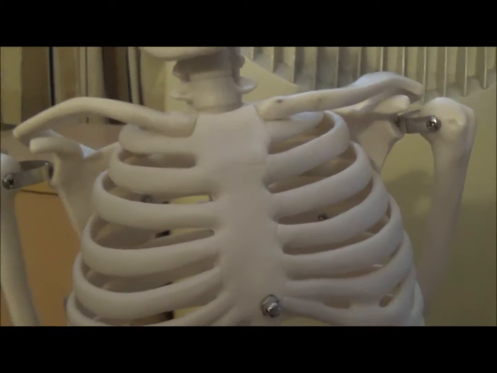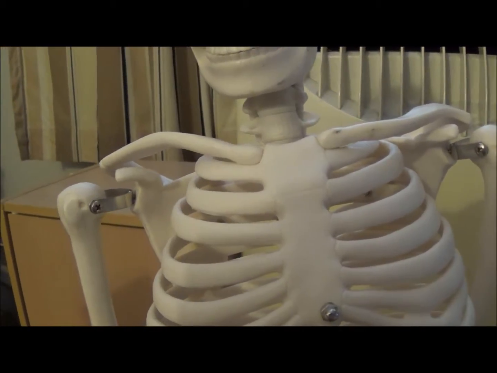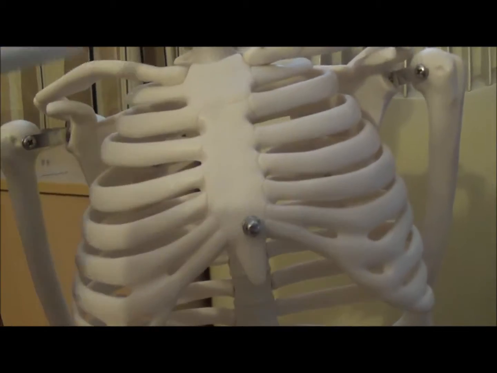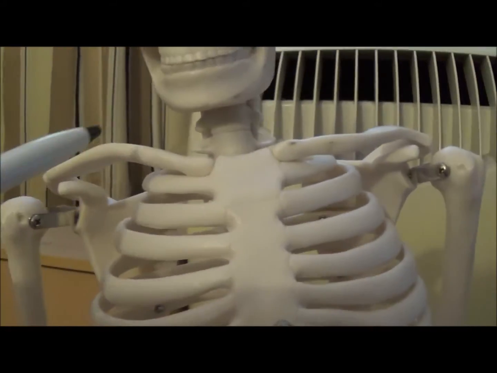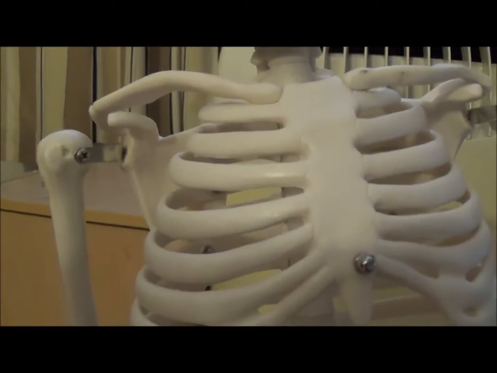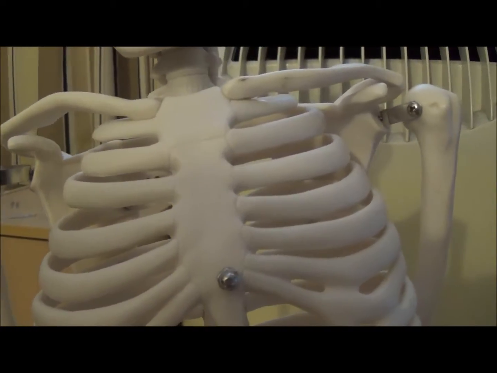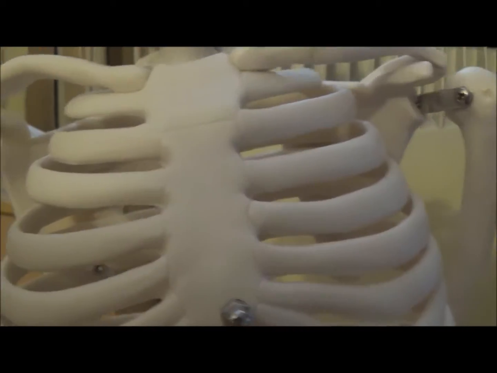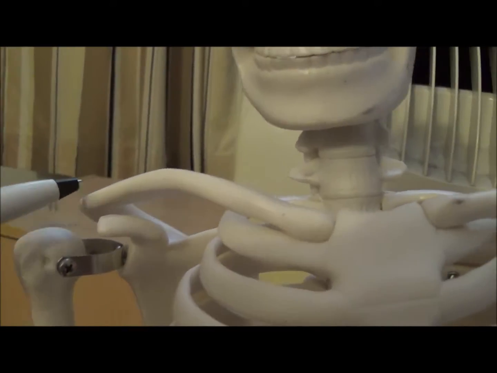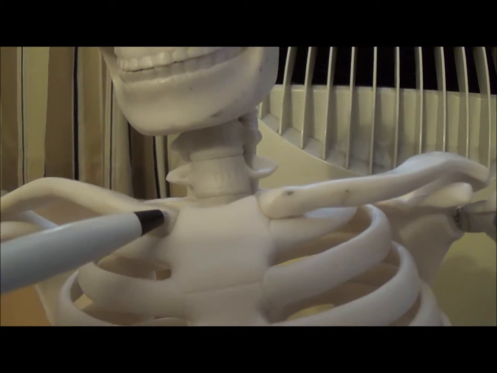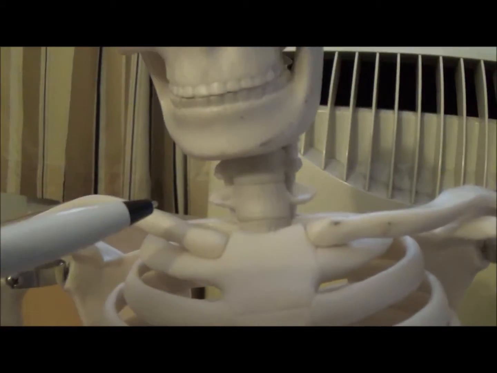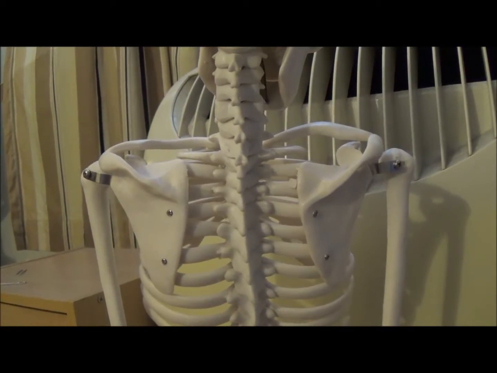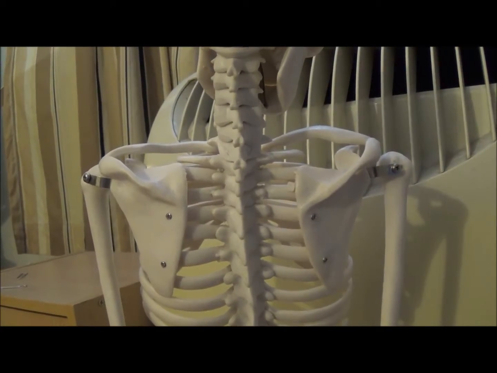Okay, let's go over the pectoral girdle. So over here, that is the clavicle, and this is the acromial end right here. And that's the sternal end right there. Okay, next we are going to be going over the scapula.